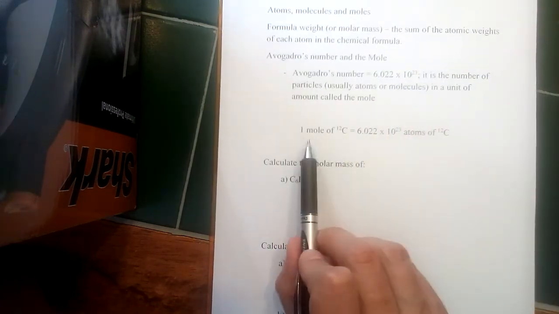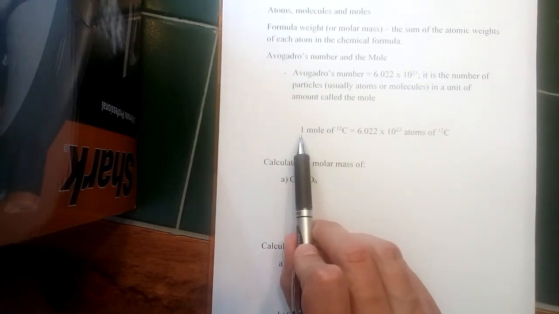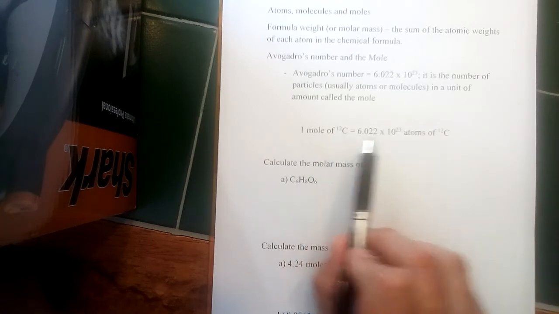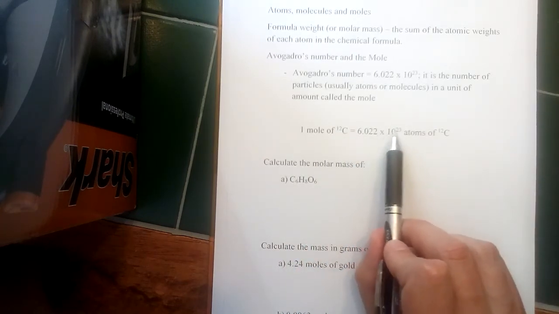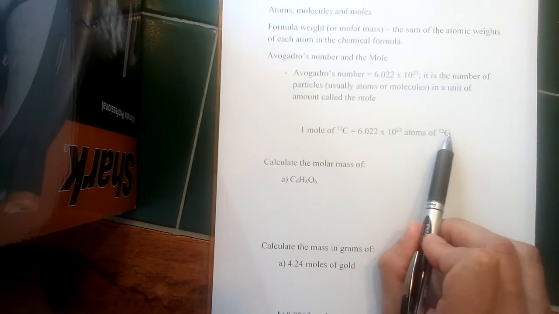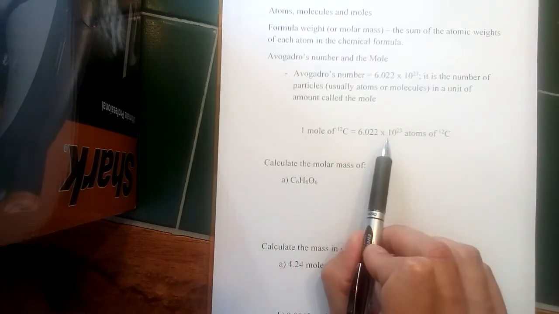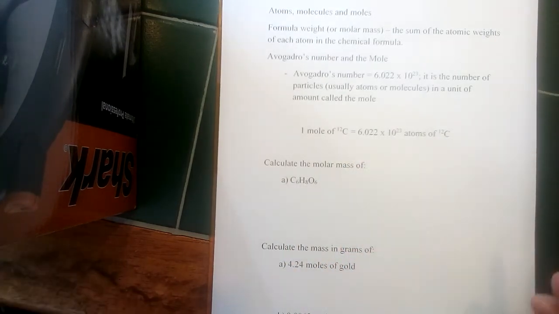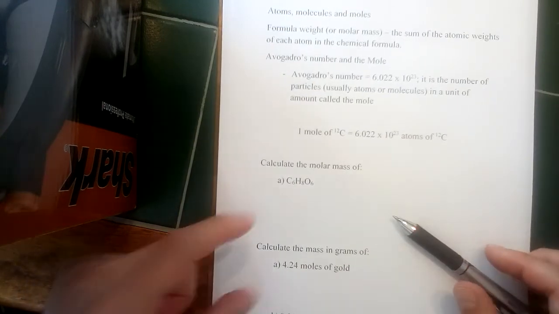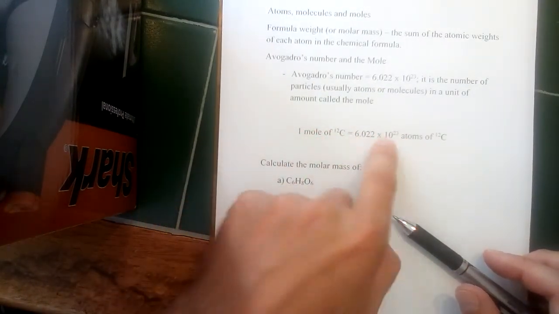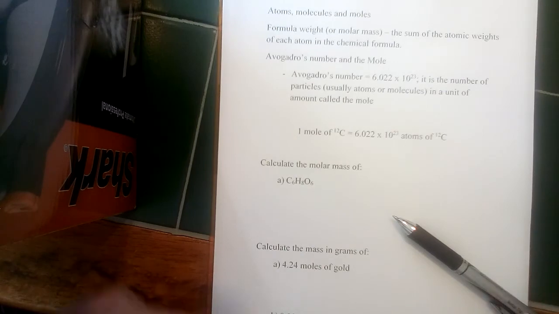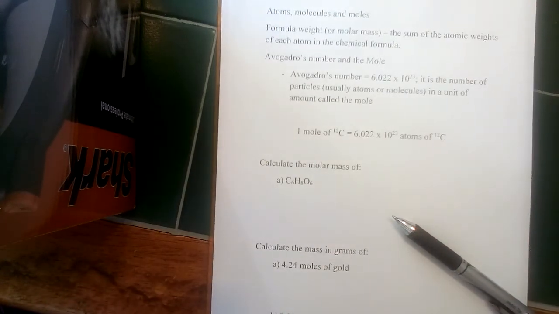So I have it here as an equality. If I use the term mole here, 1 mole of carbon-12 would be 6.022 times 10 to the 23rd atoms of carbon-12, right? And like we saw before, any equality we can use in a calculation as a conversion factor, right? And that's where we'll maybe get a better handle on what this means when we start to look at using it in a calculation, which we'll start in the next video.